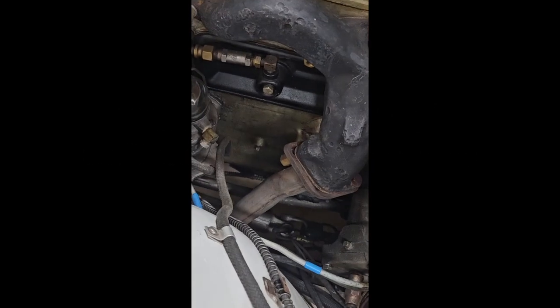10 minutes stopped, and we'll check the temperatures. 10 minutes after shut down.